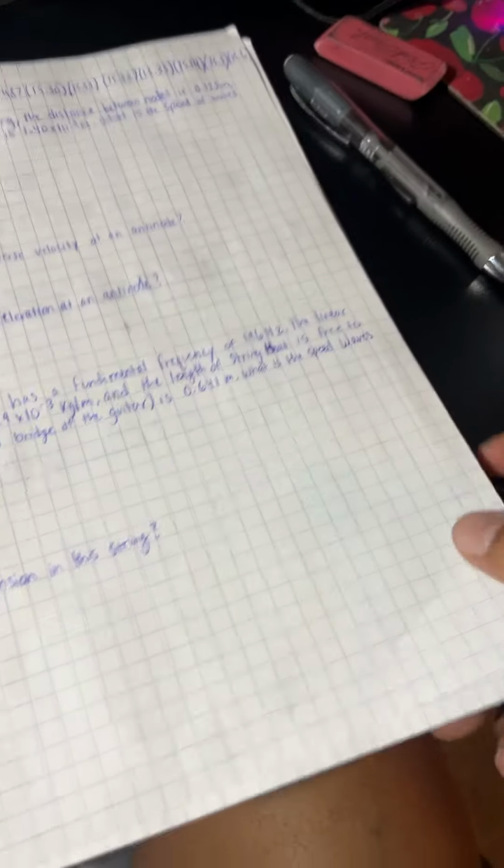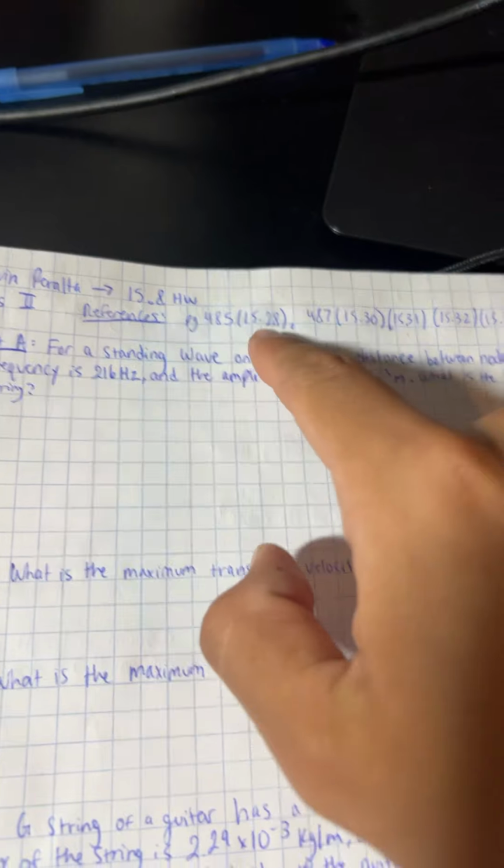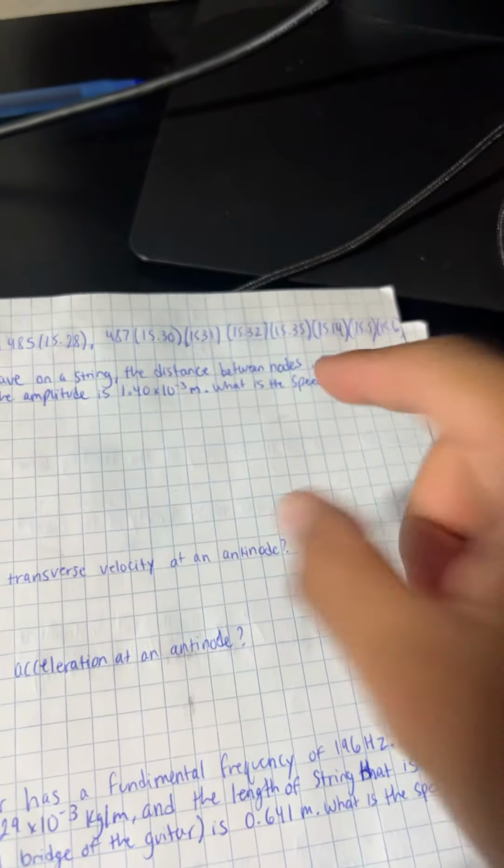Now, for the first question, before we start, there are also references from the pages and the equations I pulled from before I start. To start off this problem, we're trying to look for the speed of waves on the string. Now, we're going to use the wave speed formula from the reference sheet that I mentioned. It's wave speed equals wavelength times frequency, but we have to find the wavelength.